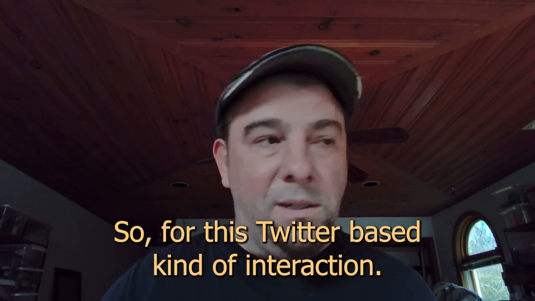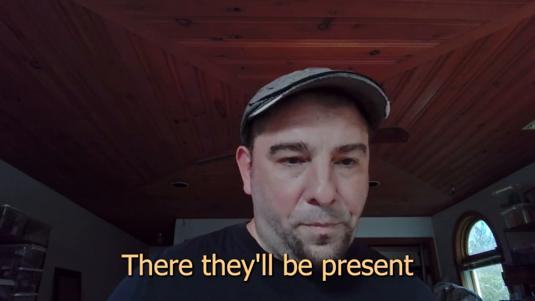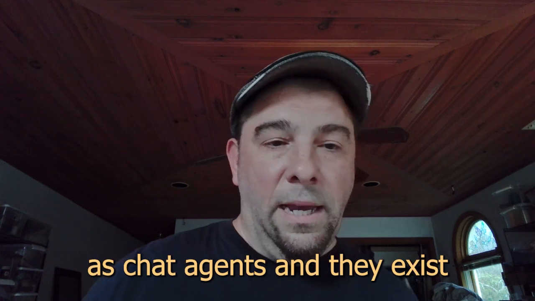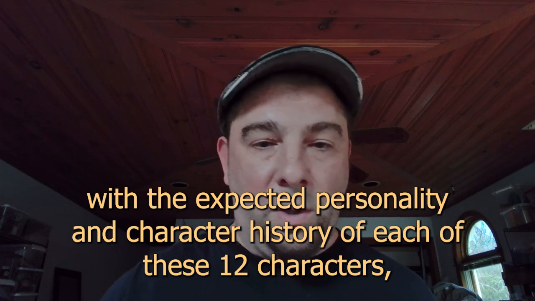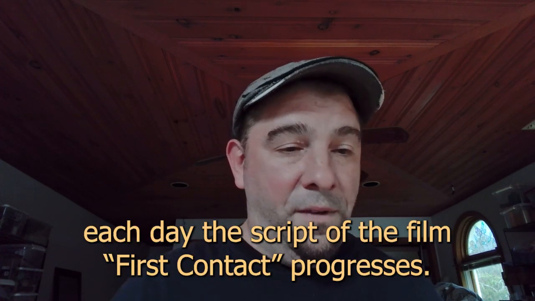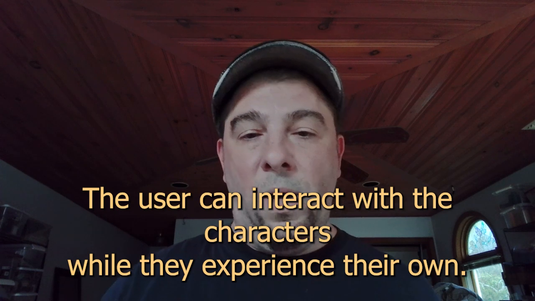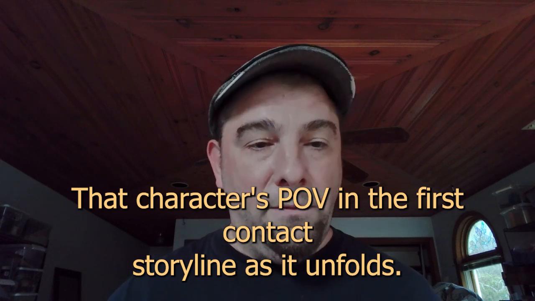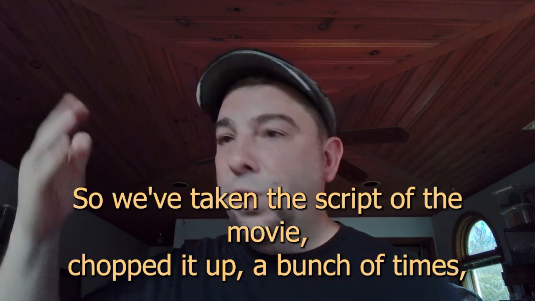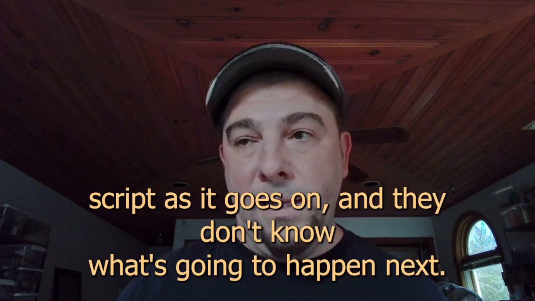So for this Twitter-based kind of interaction, we've created 12 characters. They'll be present as chat agents, with the expected personality and character history of each of these 12 characters. Each day, the script of the film First Contact progresses. That's a Star Trek film. The user can interact with the characters while they experience that character's POV in the First Contact storyline as it unfolds. So we've taken the script of the movie, chopped it up a bunch of times, and these 12 characters are playing their role in the movie script as it goes on, and they don't know what's going to happen next.